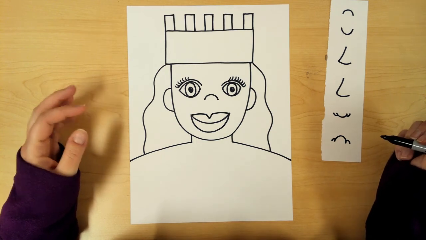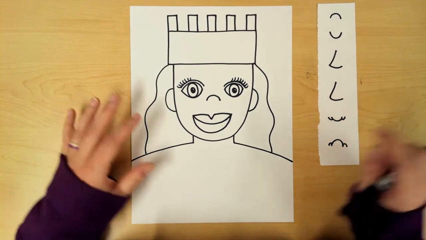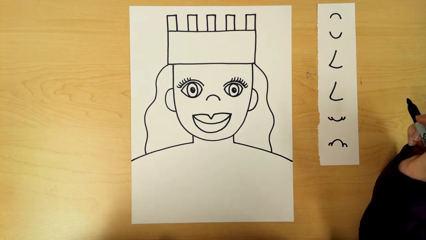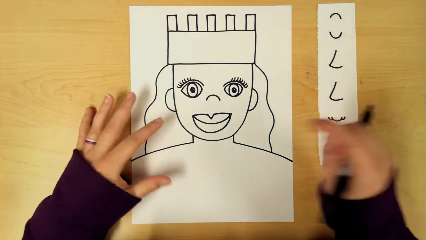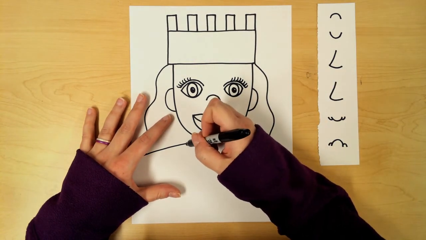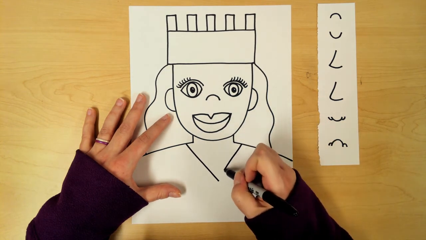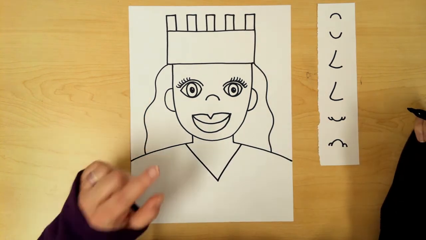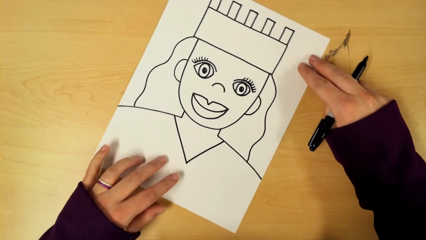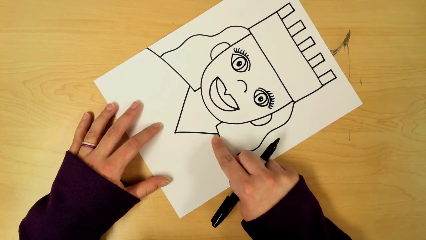Okay, and then she's missing some clothes, so we should give her a royal rectangle robe. Okay, but remember we're featuring rectangles today, so let's give her a collar. We're going to start with a letter V. Okay, and then watch. I am going to turn my artwork so that one side of the V looks horizontal to me.